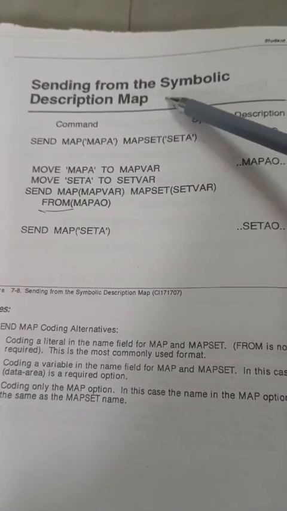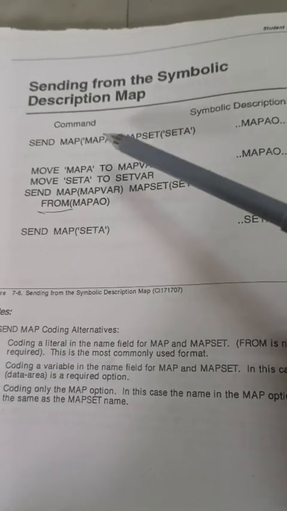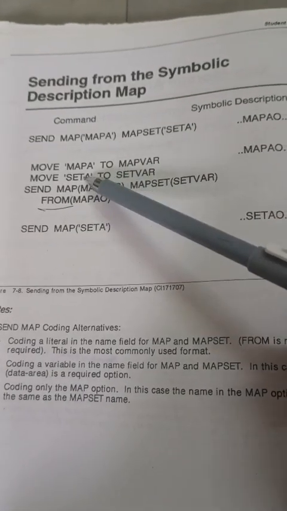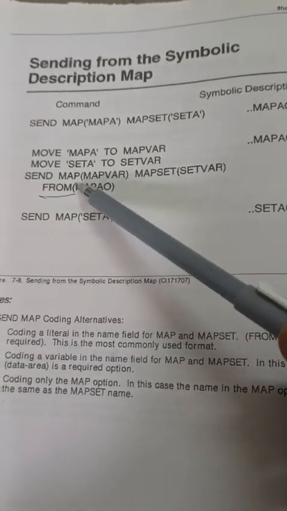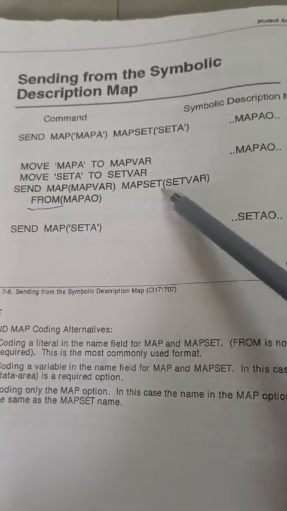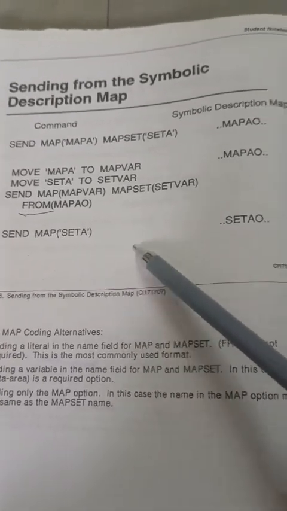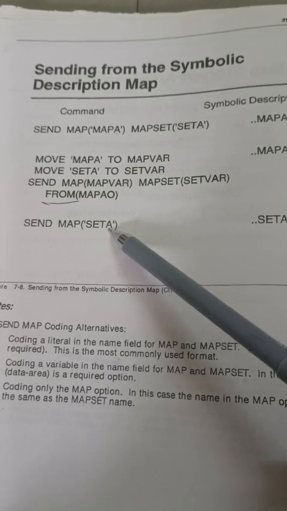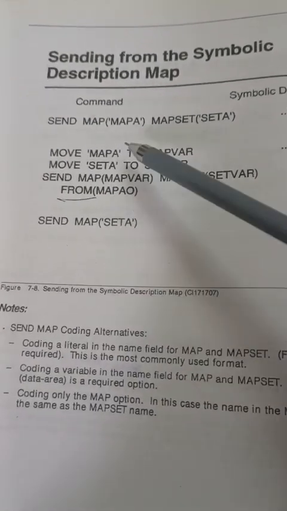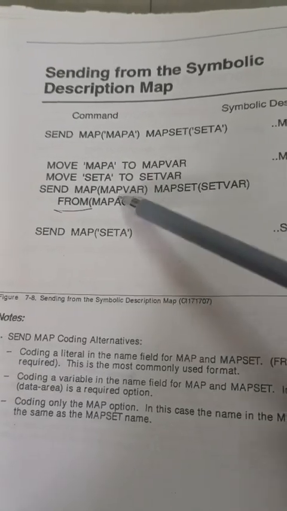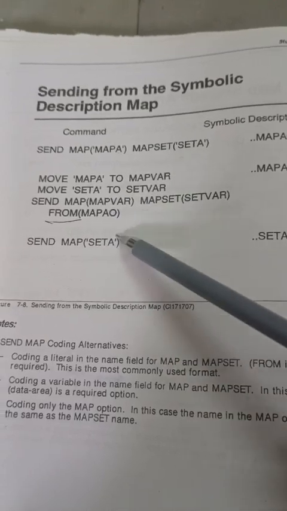This is sending from the symbolic description map, and you can see this is a comment. This is a SEND MAP with the map set name, and this is a move of the map set name into a variable name, and then they are passing the SEND MAP variable name here, from the map. If you mention the map name directly in the host single code, then you can mention SEND MAP also, but we can also do it with a moving variable.